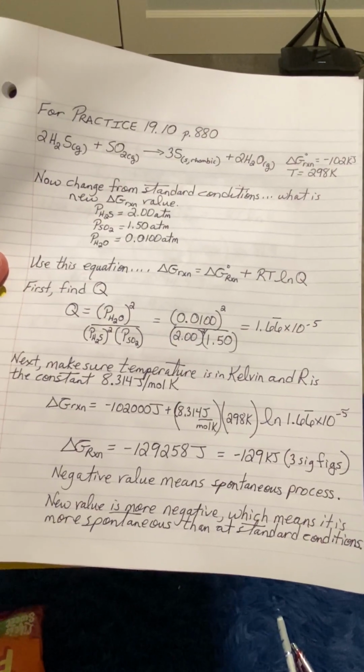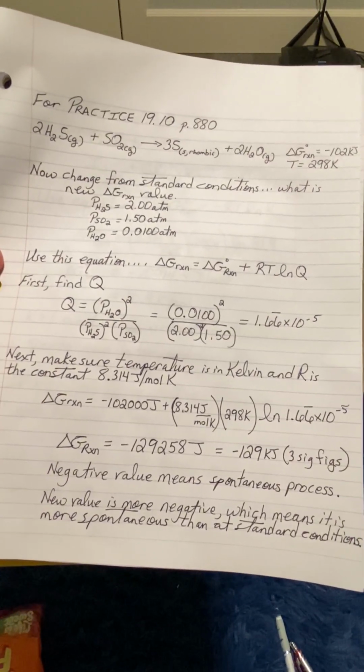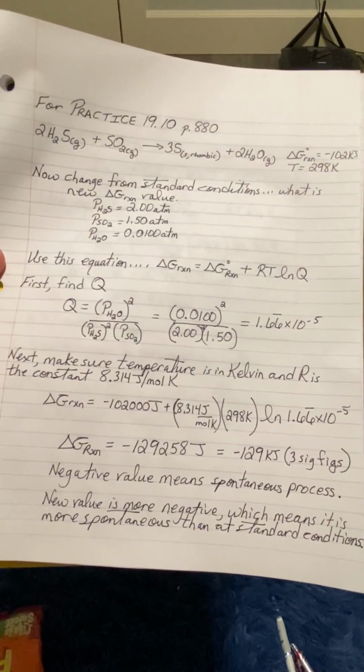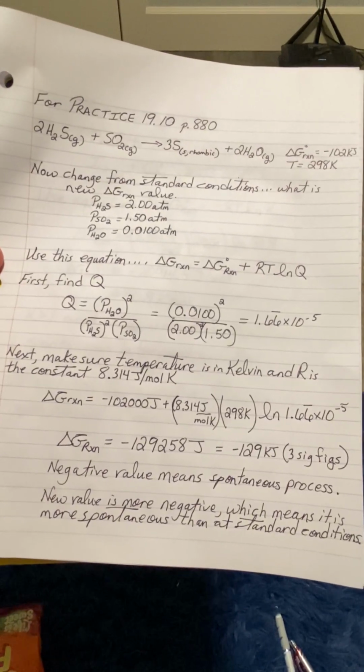We get a negative 129,258 joules, and I rounded it off to negative 129 kilojoules with 3 sig figs just to kind of match the 3 sig figs of the other deltaG value.